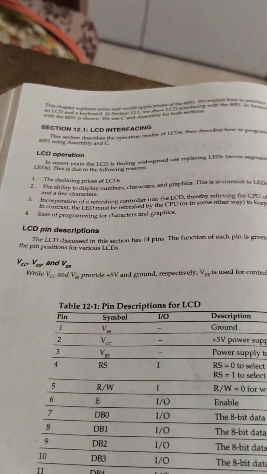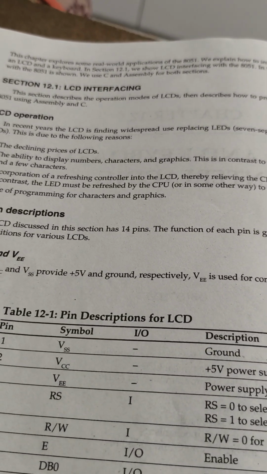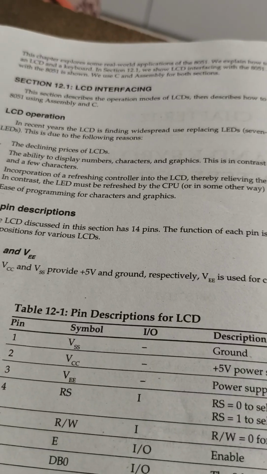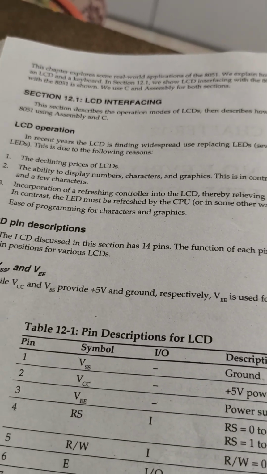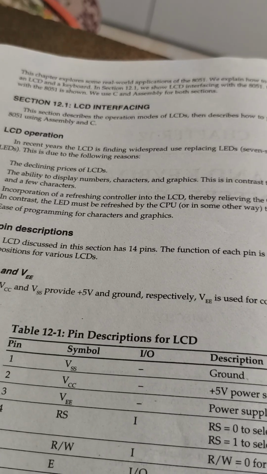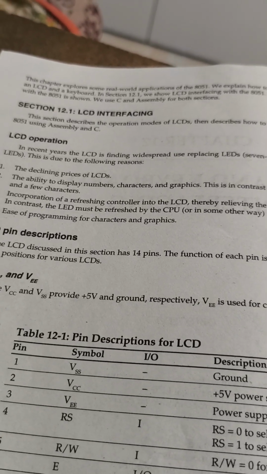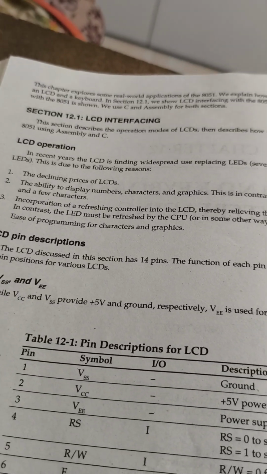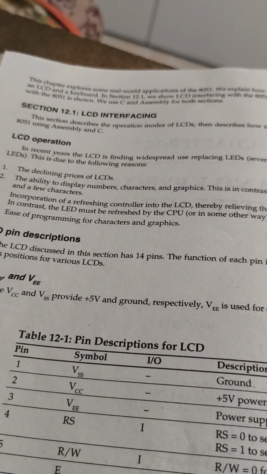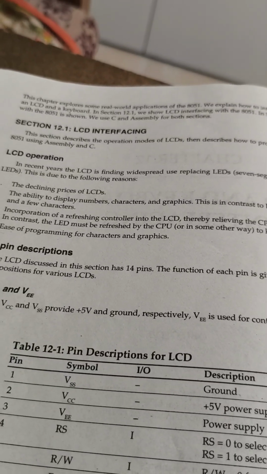So many concepts are there related to interfacing of 8051 with other components, like interfacing of LCD with 8051, interfacing of ADC, that is analog to digital converter, DAC, digital to analog converter, and stepper motor interfacing with 8051.